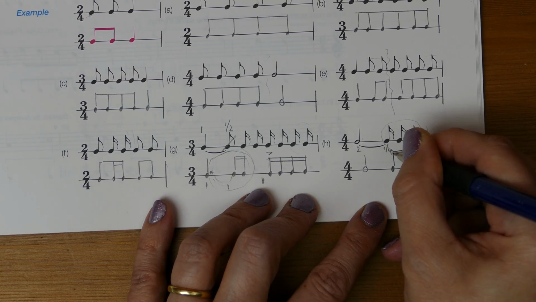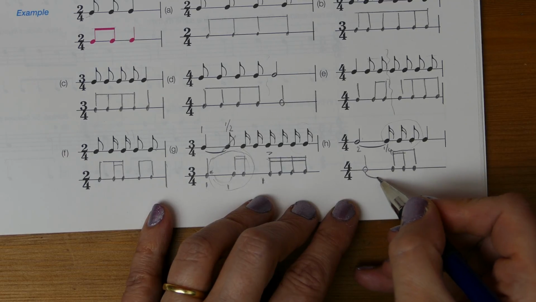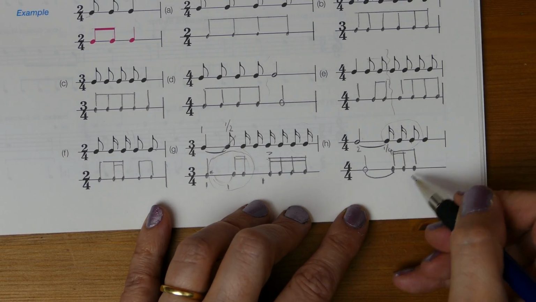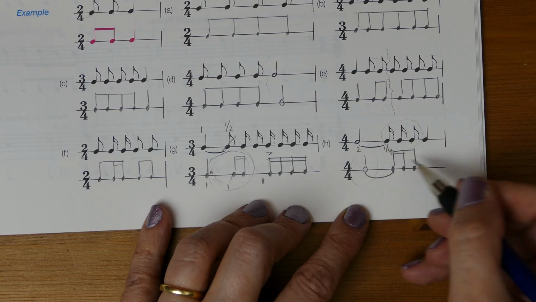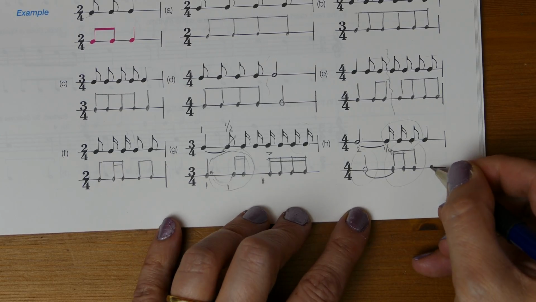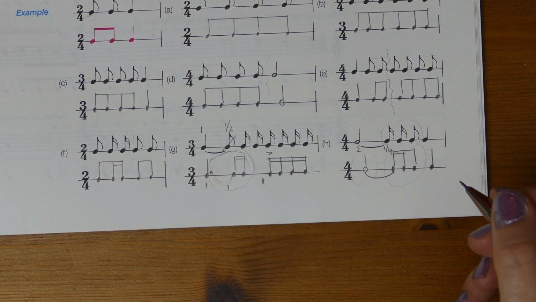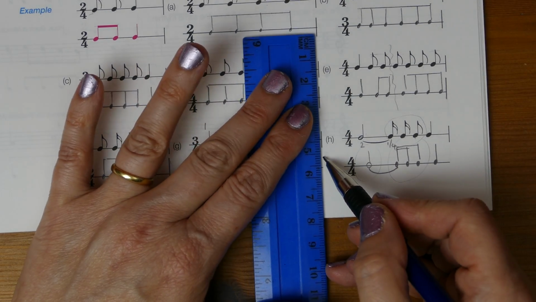So we've got quarter, quarter, half, and we have to keep the tie, but it's so much more easy to read. We can see exactly where each unit beat falls. There we go. So let's put our bar lines in to finish.